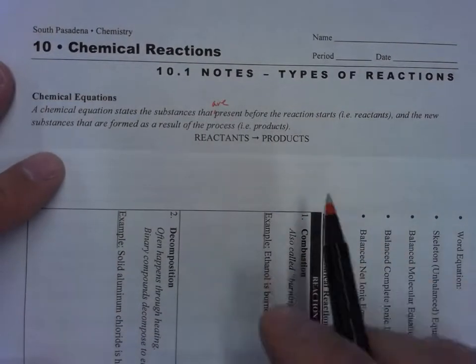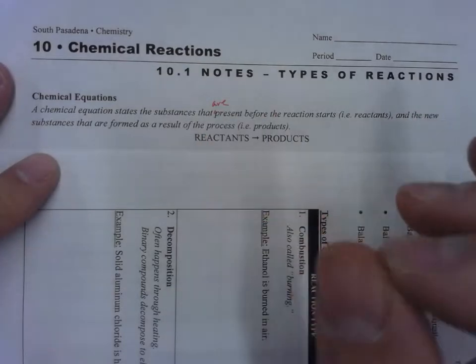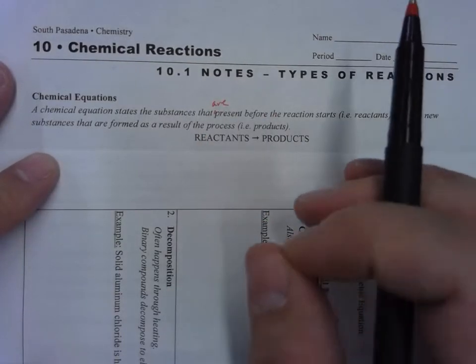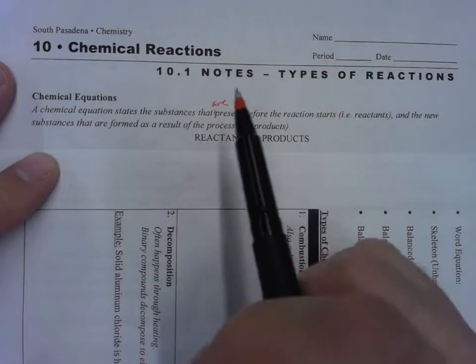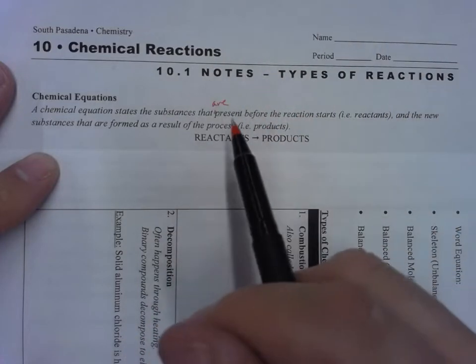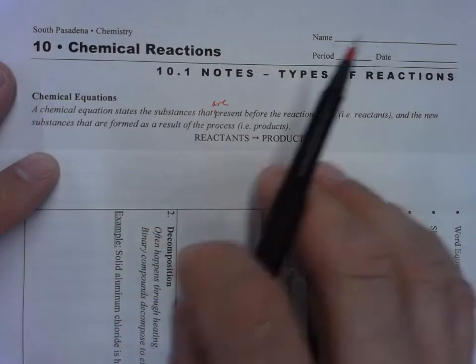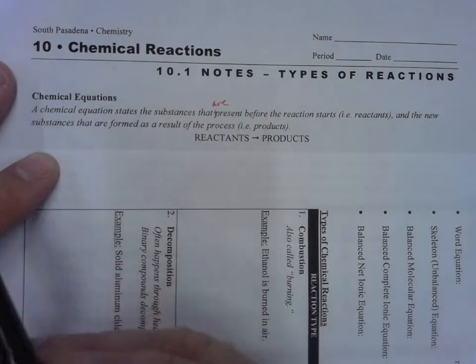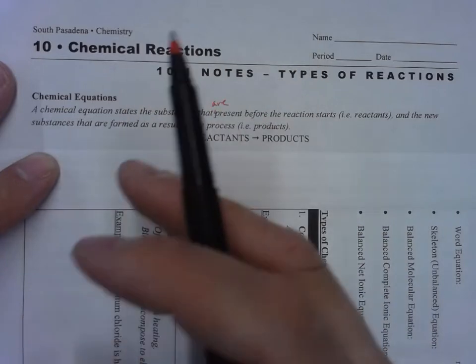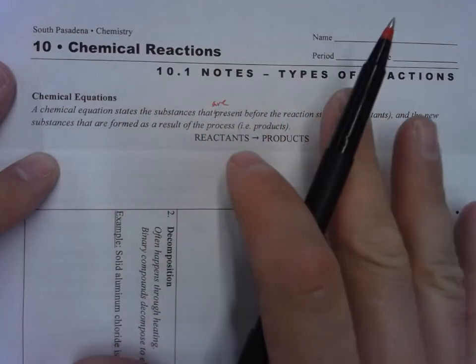And like I said before, it's really important to know that these atoms rearrange themselves. Nothing new is formed out of nothing. You can't take nothing and form something. Atoms that were there before are going to be the same atoms that are there after. They're just going to be in a different form, maybe in a different state, maybe from a liquid to a gas, but the same amount of atoms is still going to be there.